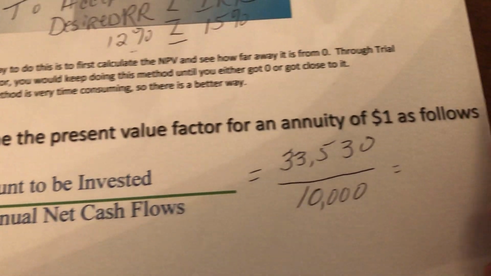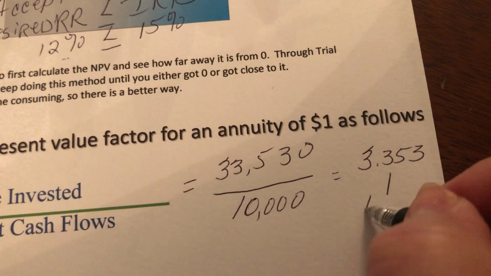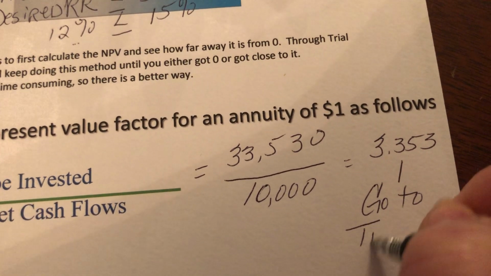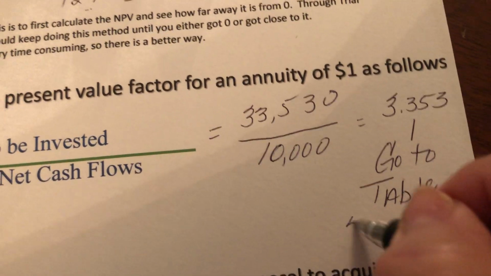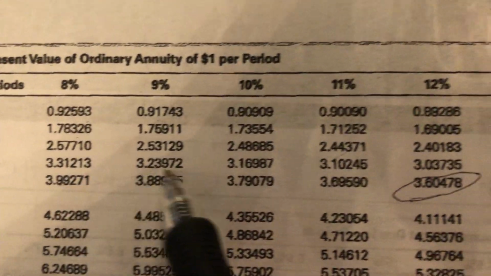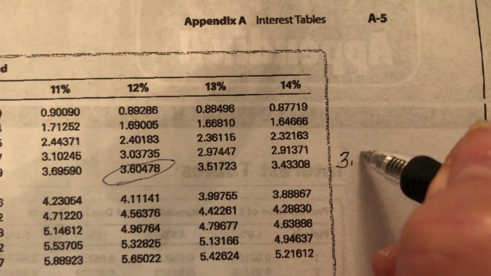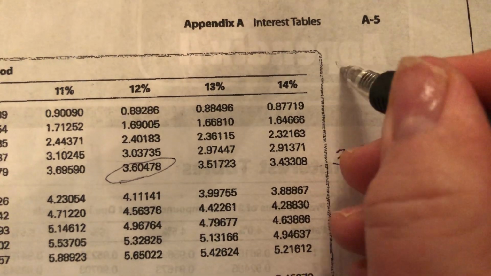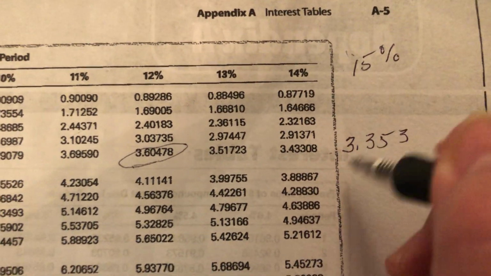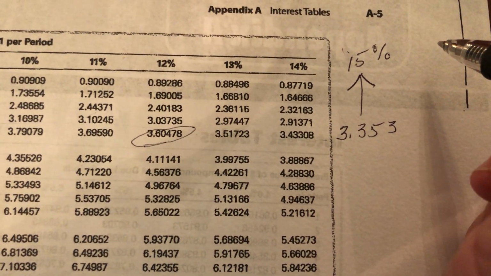Okay, and this would give you a rate of 3.353, and then you go to your table at 5 years. Okay, so let's go to our table over here. You would go all the way across and you'd look for these rates, and obviously it's not here, but it would be under the 15% column. So once you found that rate, you would go up and you would be able to see what your percentage would be. Okay, let's work another problem with this.